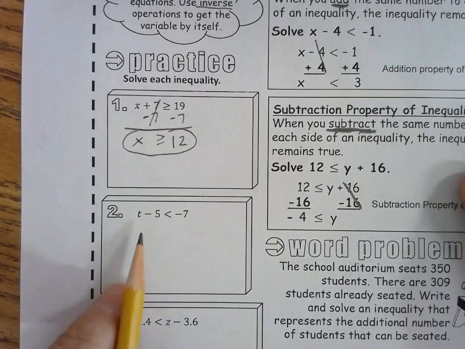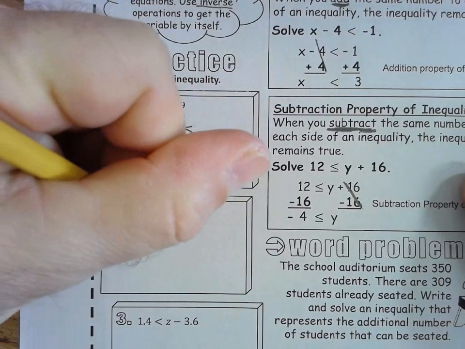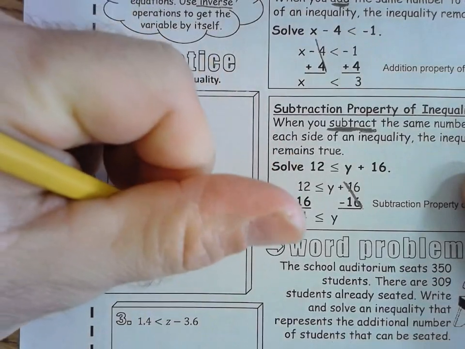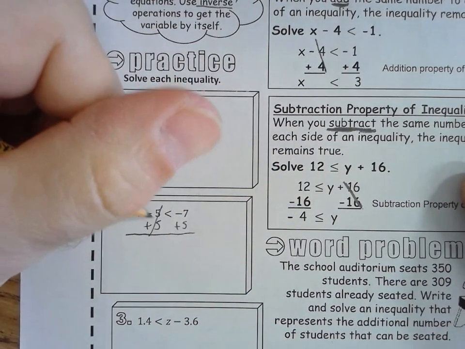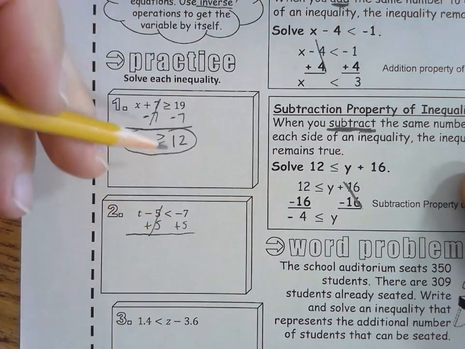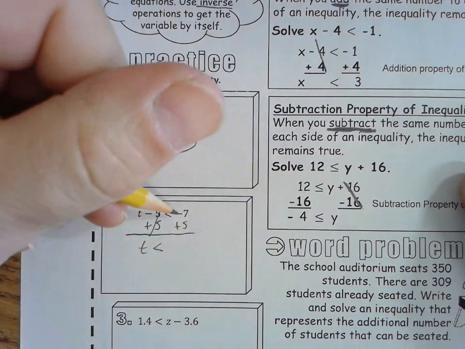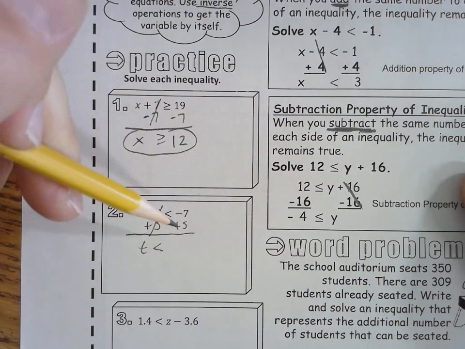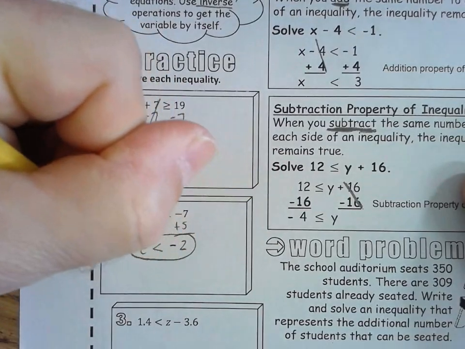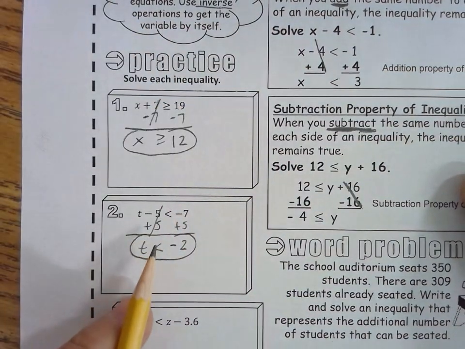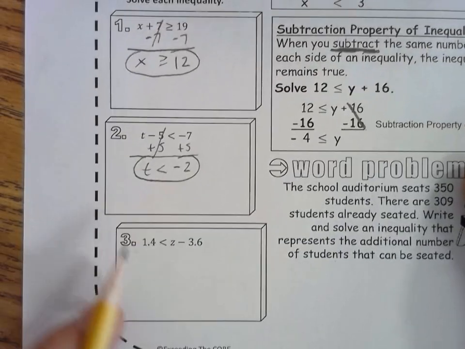The next one, I want to get t by itself. Opposite of subtraction is addition. So add 5 to both sides. And these 5s cancel, because if I was at negative 5 and I go forward 5 places, I'd be at 0. So what I have left is t is less than. And if I was at negative 7 and I go forward 5 spaces, I would be at negative 2. So this is my answer here. All right, we're not going to be dealing with negative numbers, but on this problem, this is what you would get.